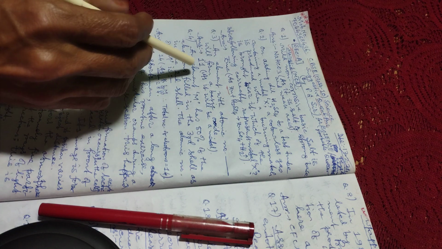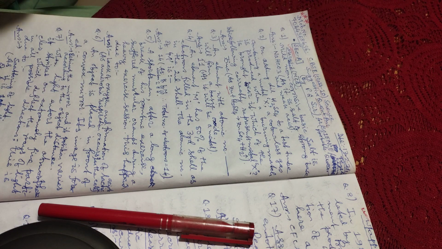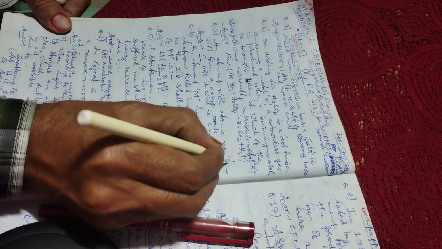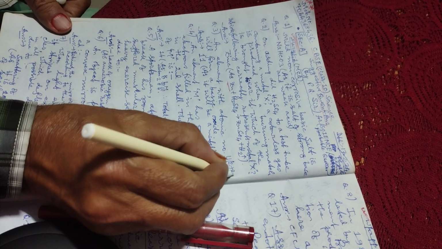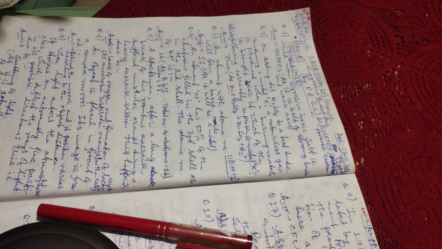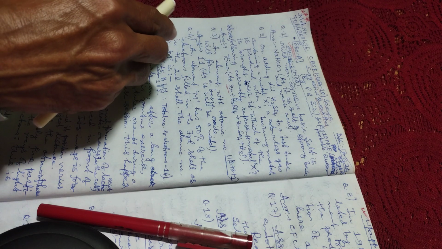So atomic number will be 11. Why? This will be like 2 plus 8 plus 1. In the outermost shell, 1 electron will be existing.